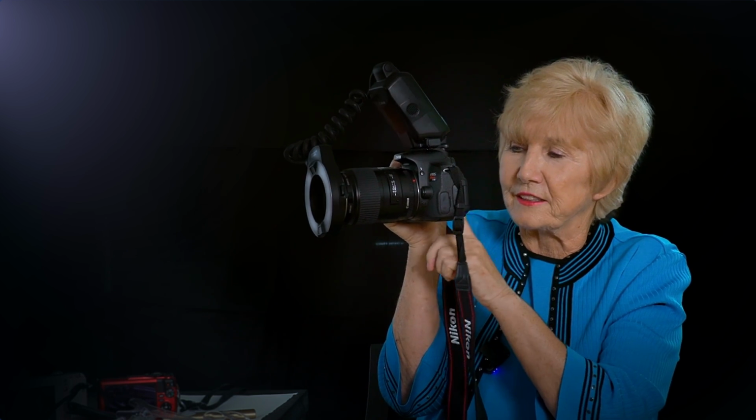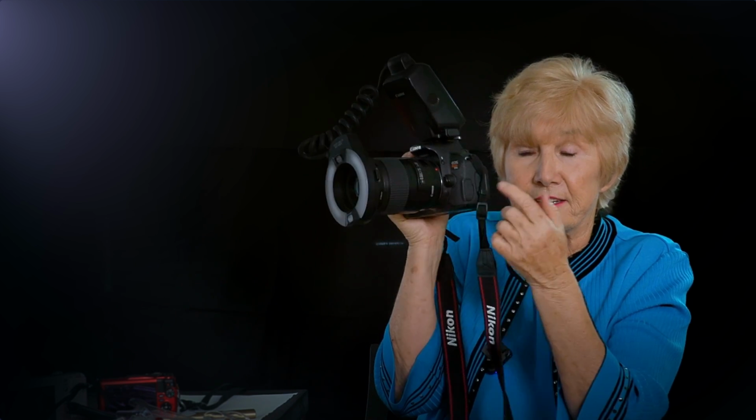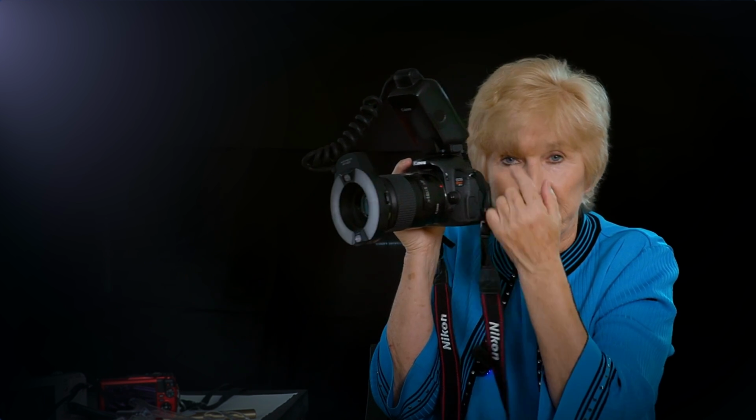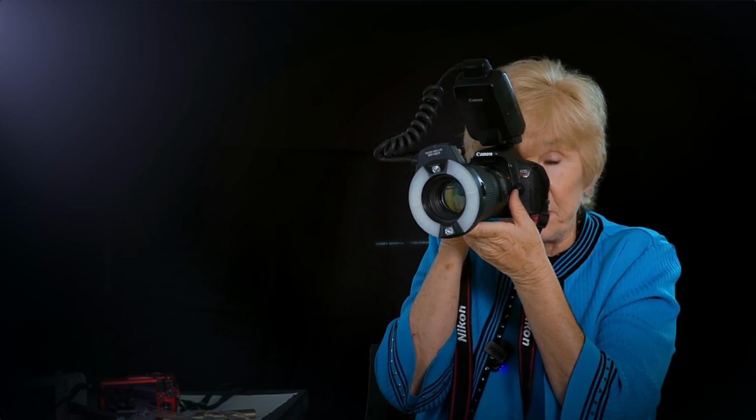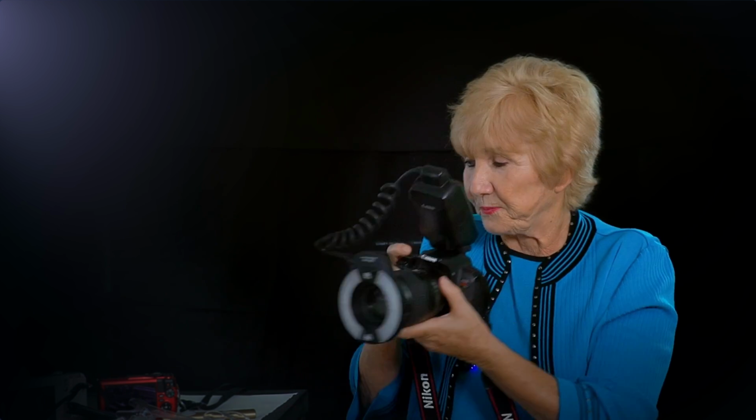One more thing I want to point out too is a lot of people don't want to put their eye on the viewfinder because they don't want to get the smudges on the screen. You have to place your eye straight on the viewfinder. You need to feel the bone touching the viewfinder, and you have to be perfectly straight.